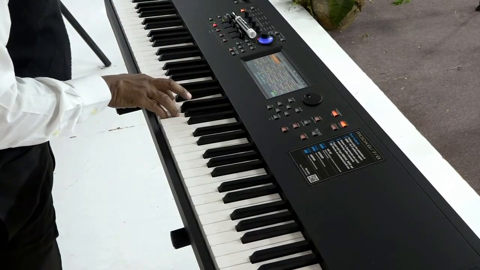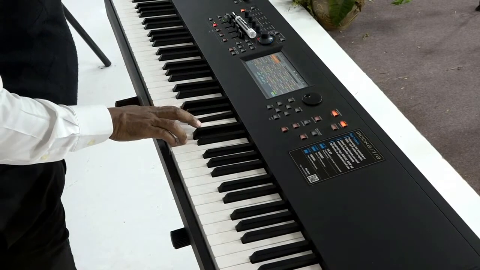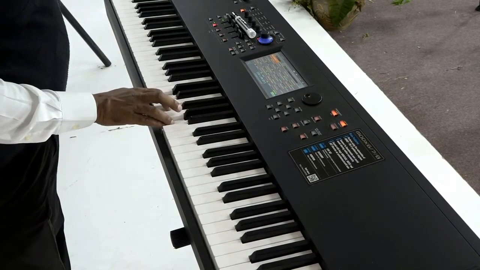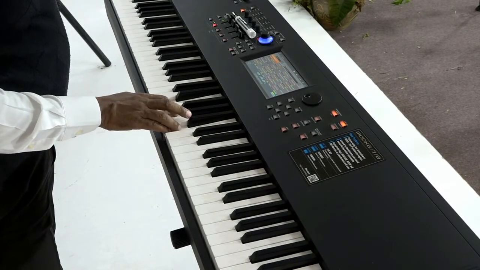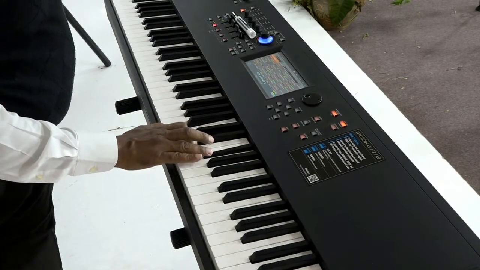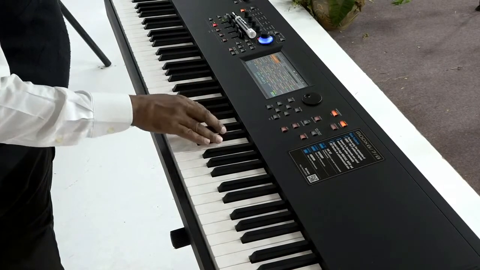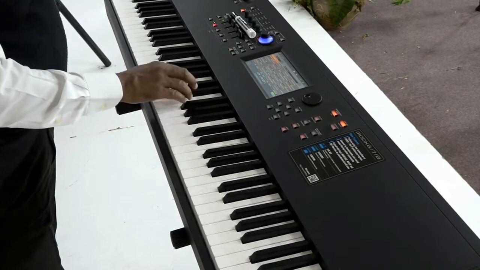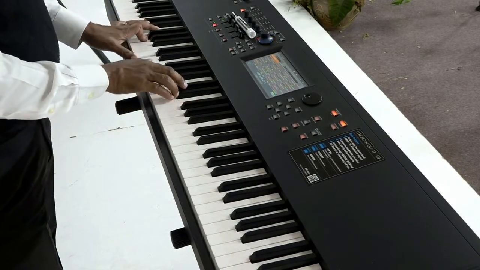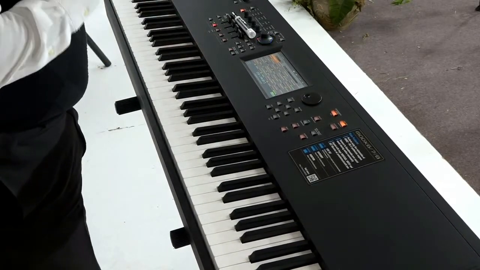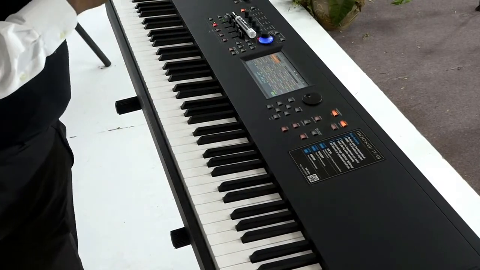So we have C, C minor, G, G minor, D, D minor, A minor, E minor, B, B minor, F sharp, F sharp minor, D flat minor, A flat minor, B flat minor, F minor, and then we come back to C. So this is our quick lesson on how to use the cycle of fifths.